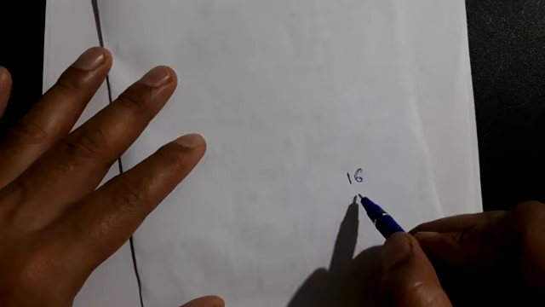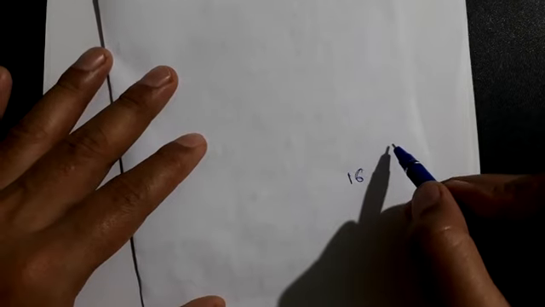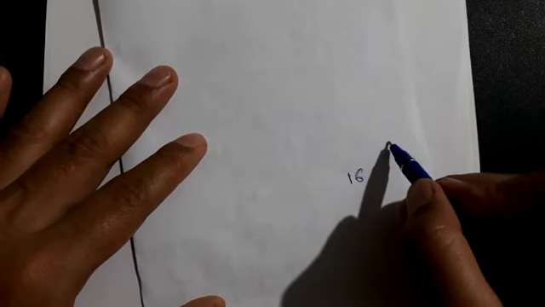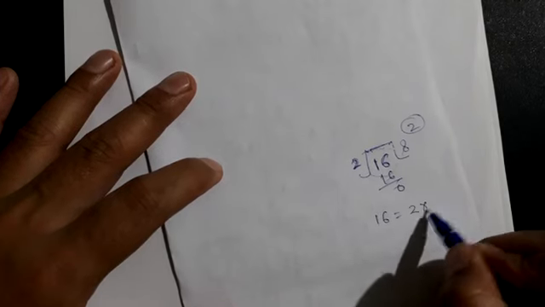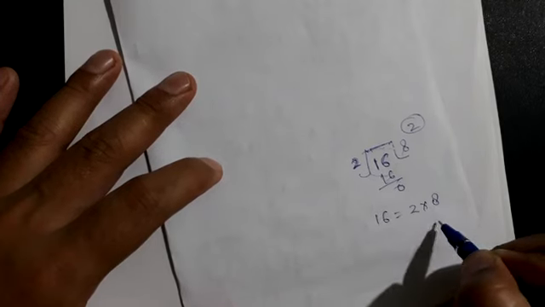Let's suppose one number is 16 and you have to find all its prime factors, and you are given only one factor, and that factor is 2. You have to find the remaining factors. So what will you do? You know that for this given number 2 is one factor. So to find the remaining factors, you divide 16 by 2. Two 8s are 16, remainder 0. Getting this or not? So this 16 can be written as 2 into 8. Yes or no?